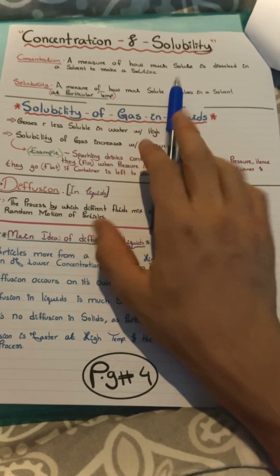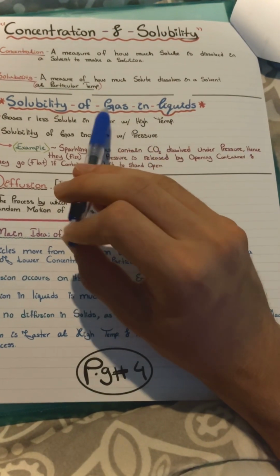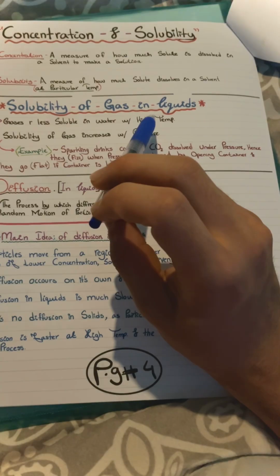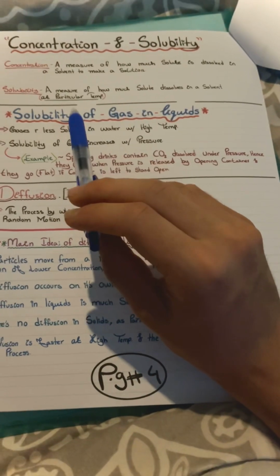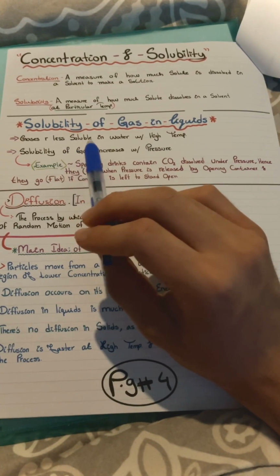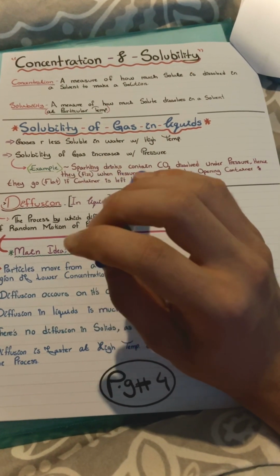Concentrations and solubility. Concentration is a measure of how much solute is dissolved in a particular amount of solvent. Solubility is a measure of how much solute dissolves in a solvent at a particular temperature. Solubility of gases in liquids: gases are less soluble in water at high temperature, as solubility of gases increases with pressure.